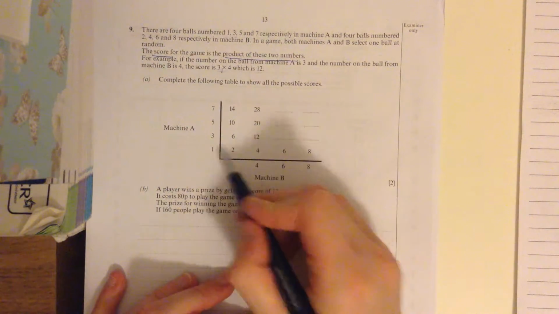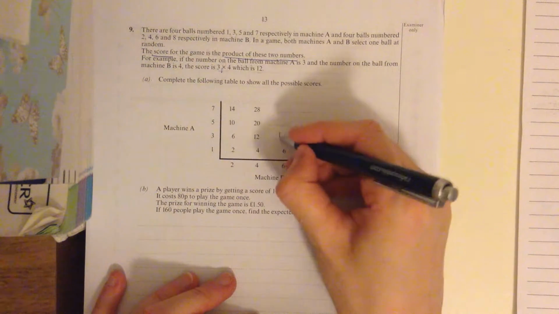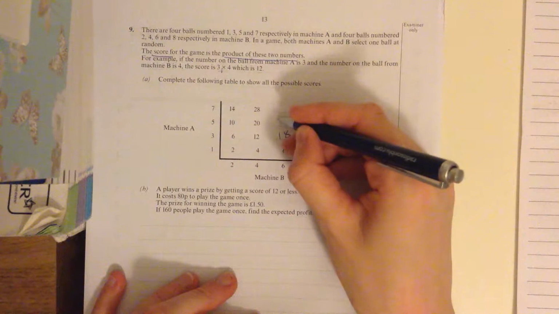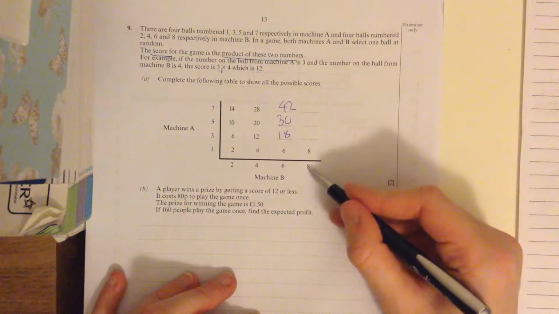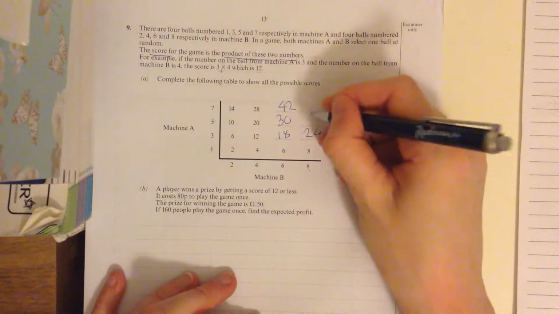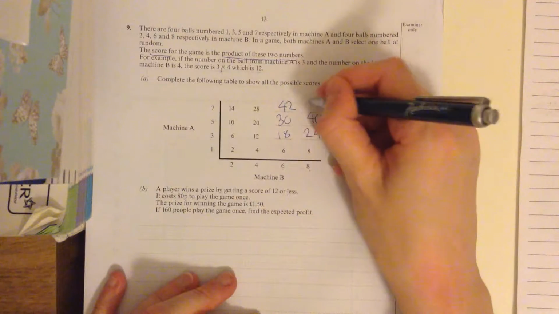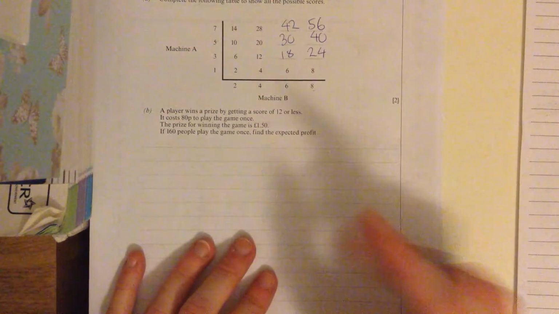So you go across, 6 times 1 is 6. 6 times 3 is going to give us 18 here. 6 times 5 is going to give us 30. 6 times 7 is going to give us 42. Down here, 8 times 1 is 8. 8 times 3 is 24. 8 times 5 is 40. 8 times 7 is 56. And there's that filled in. Okay, now we can move on down.